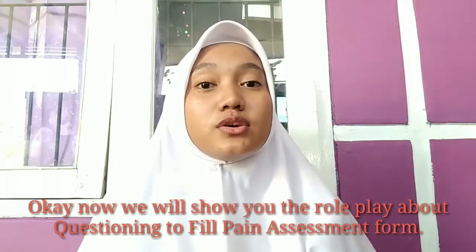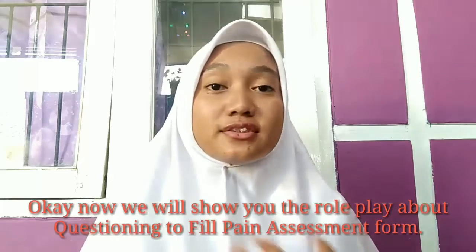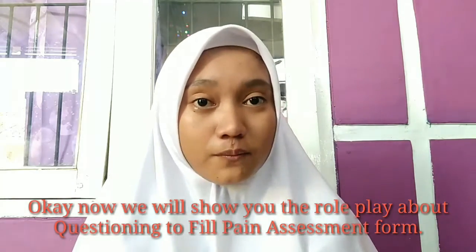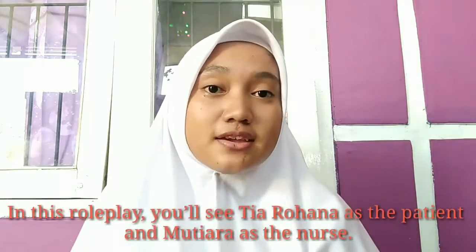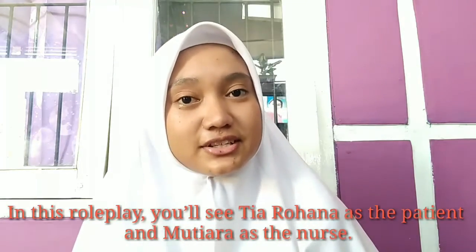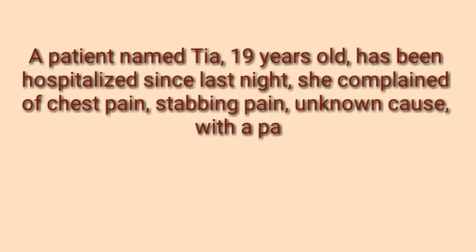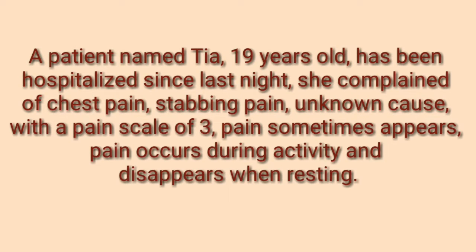Okay, now we will show you the role play about questioning to fill in the pain assessment form. In this role play, you'll see Tia Rohana as the patient and Mutiara as the nurse. A patient named Tia, 19 years old, has been hospitalized since last night. She complained of chest pain, stomach pain, of unknown cause, with a pain scale of 3. Pain sometimes appears. Pain occurs during activity and disappears when resting.